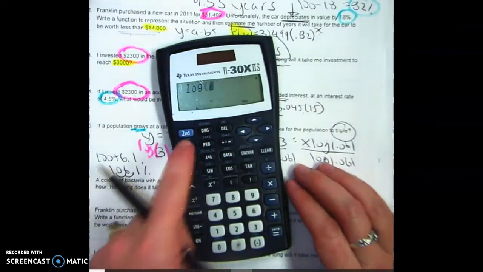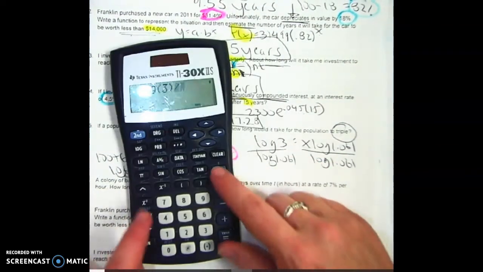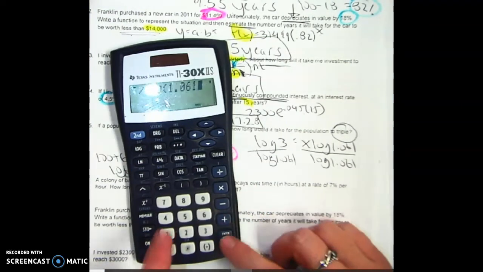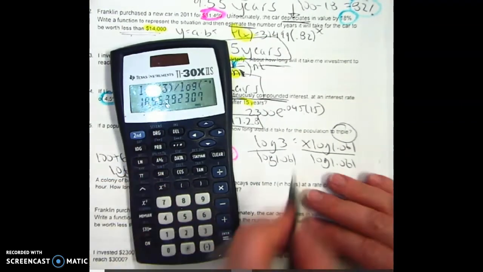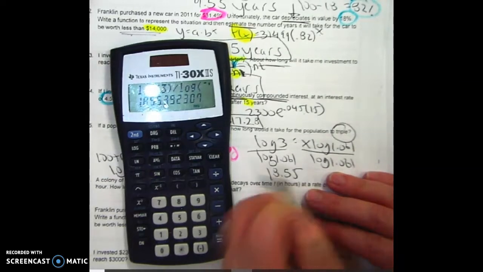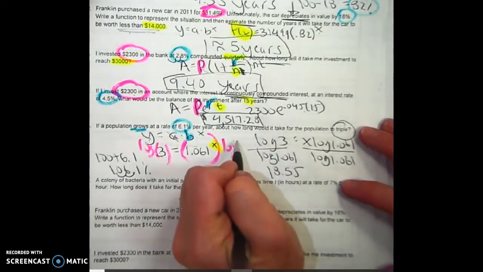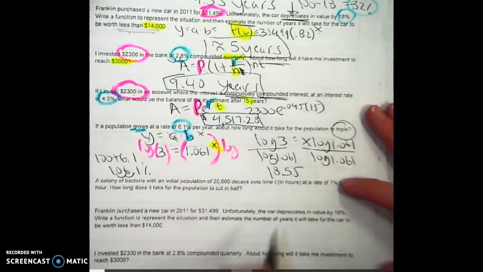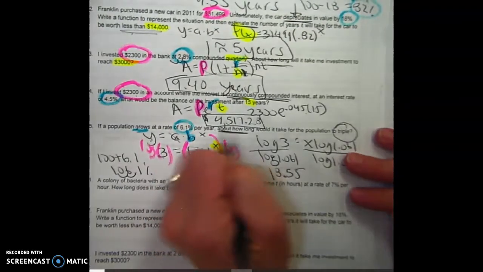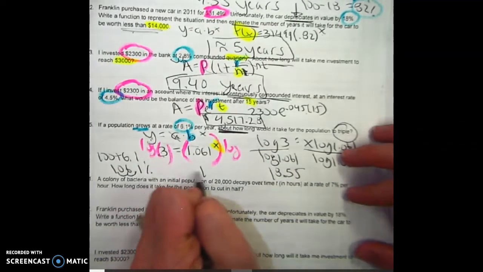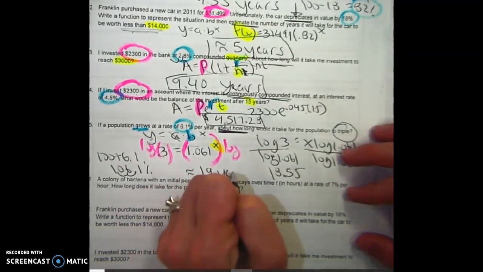I know it's getting messy. I'm running out of time. Sorry. Log 3 in parentheses divided by log 1.061. And I get 18.55. Now let's figure out what they're talking about. How long? If it says exactly how long, you would say 18.55 years. But since it says about how long, I want you to say about 19 years.